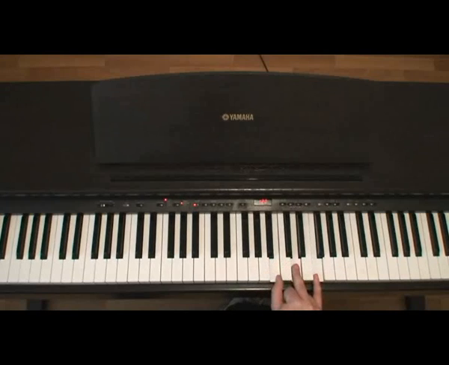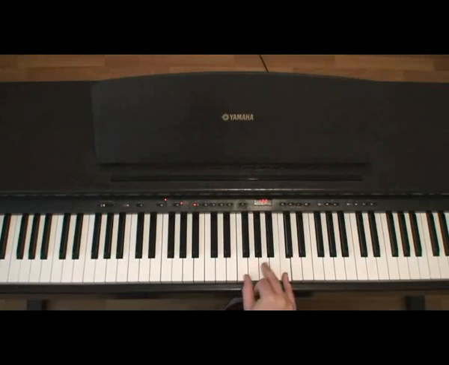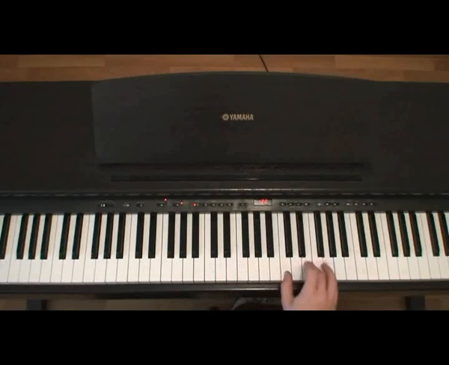And the seventh chord is a diminished chord. And then back to the first chord. So the chords run as major, minor, minor, major, major, minor, diminished, and then back to the original chord. So that's how you build chords within a scale.